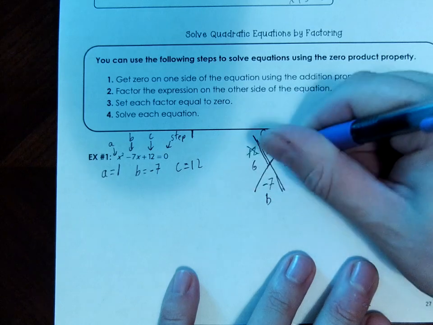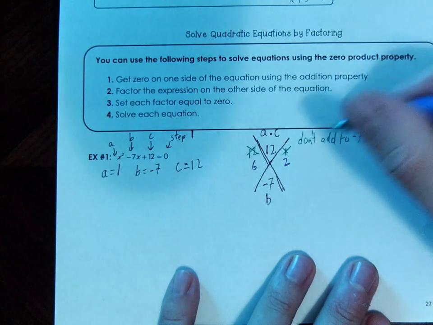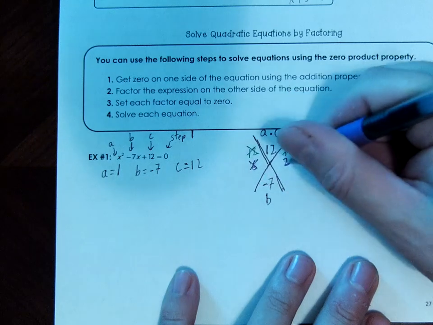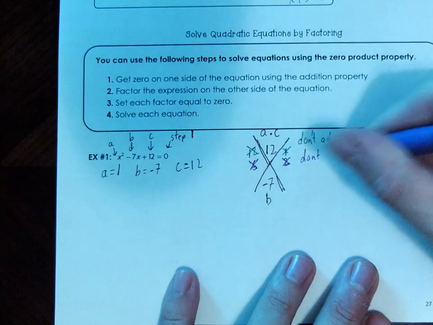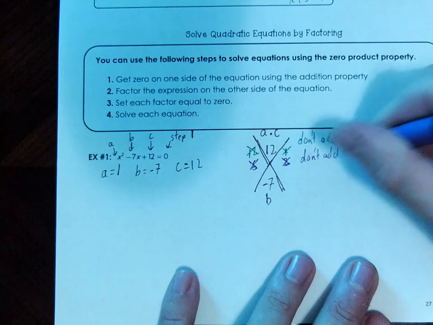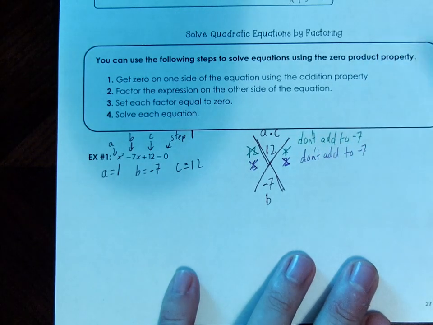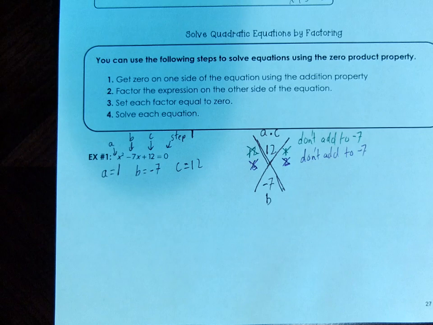2 times 6 is 12, multiplied together. But then again, those don't make 7. So I can cross these out. So those also don't add to -7. So the 6 and 2 doesn't work as well.